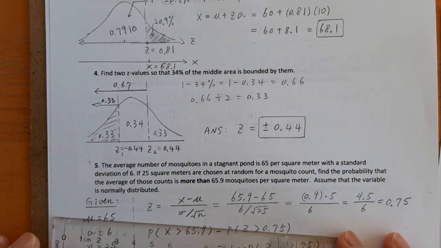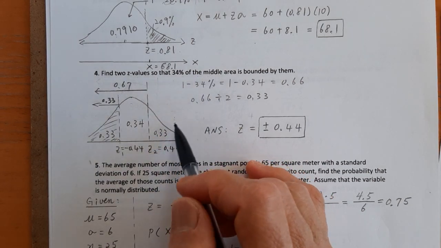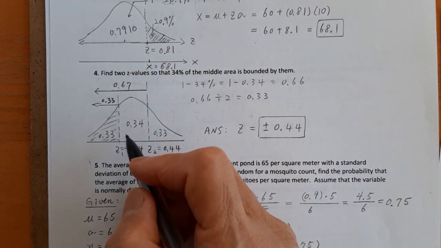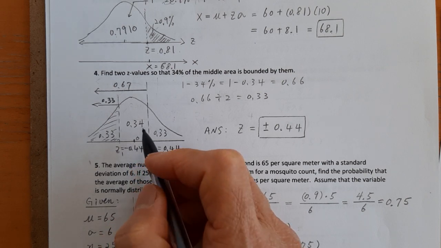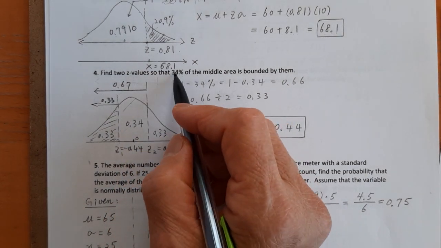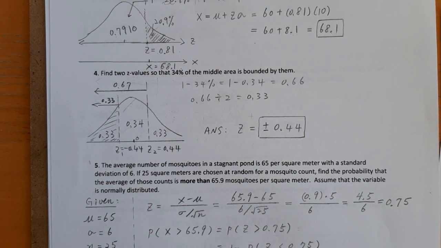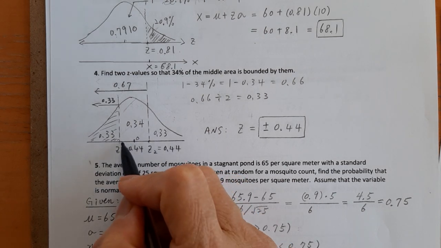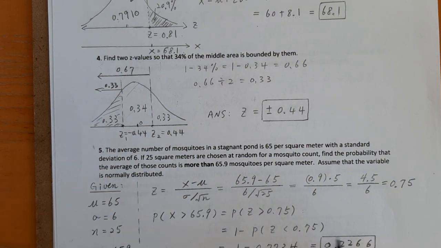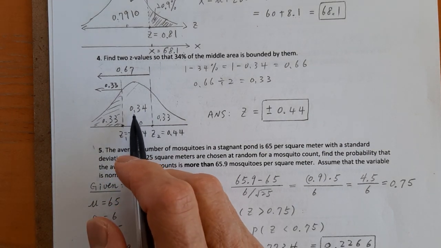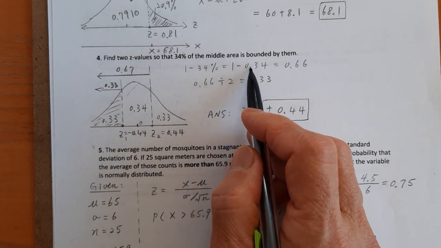And question 4, find two z values so that 34% is the middle area. So the middle area, this is the mean, is here. And this middle area is 34%, 0.34, bounded by them. And find the two z scores. So you do total, it's 1 minus 0.34.